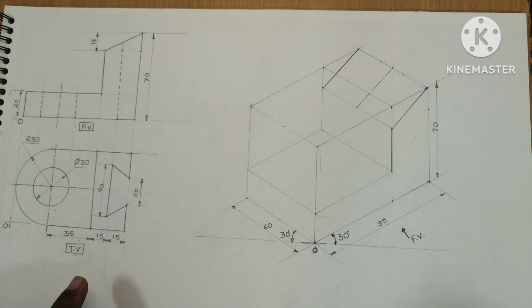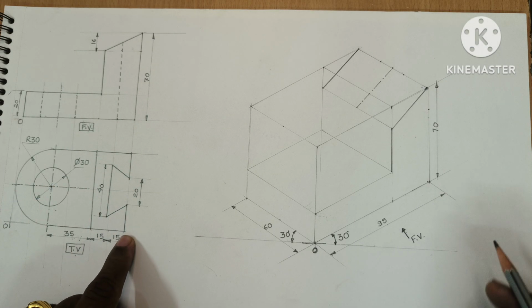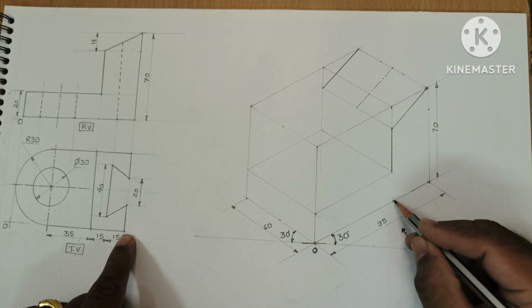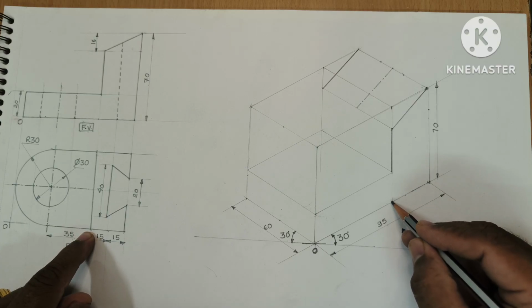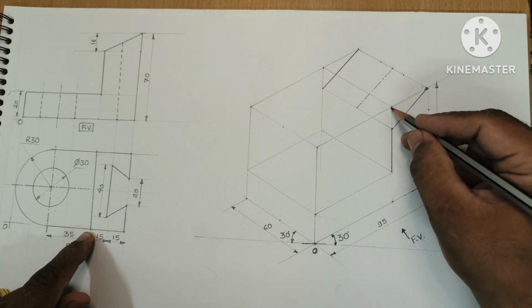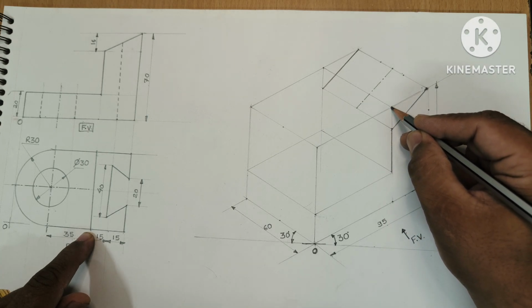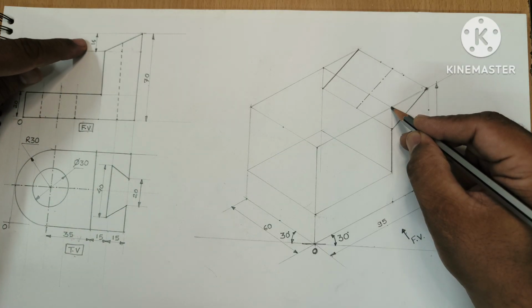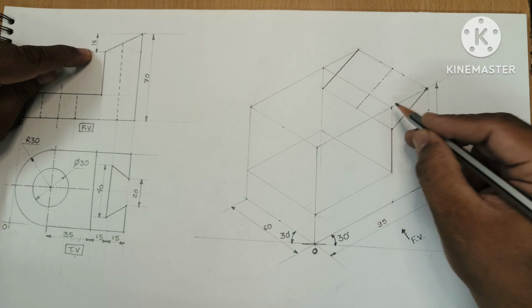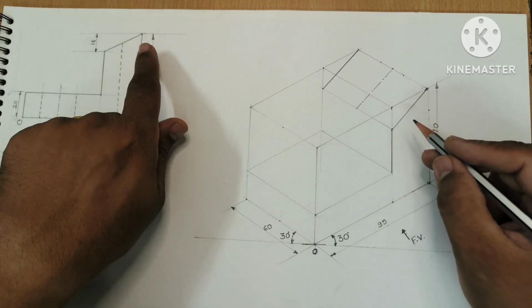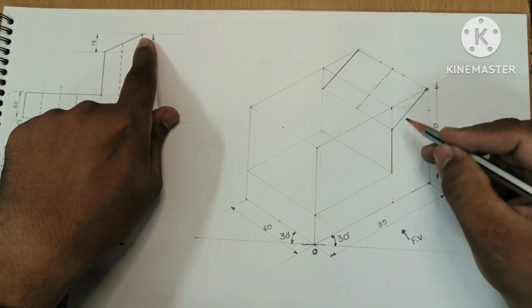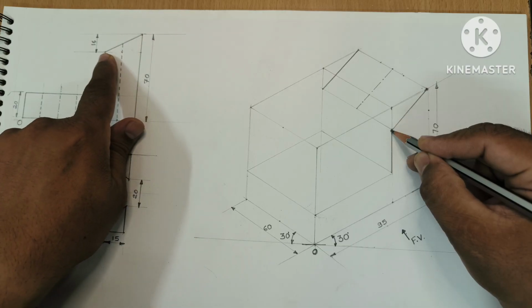Okay. Now you will observe it in the top view. The distance from this point to this point towards the left side is 30. Hence I have taken 30 distance here. Then I have drawn one faint line up to this point. And if you observe in the front view, from this point to this point it is 16 millimeter distance. Hence I have joined this point to this point, and this point to this point.